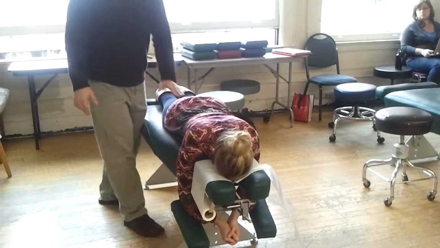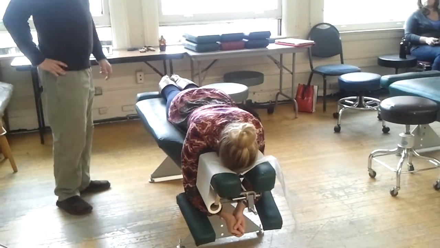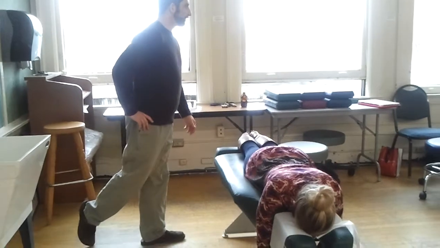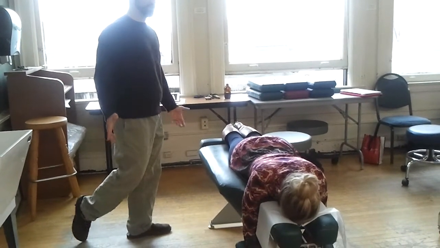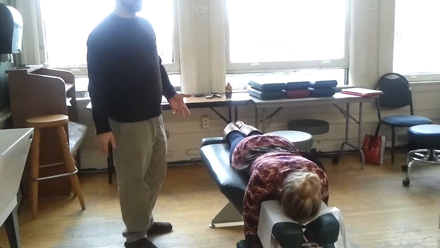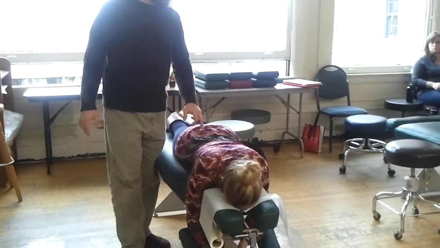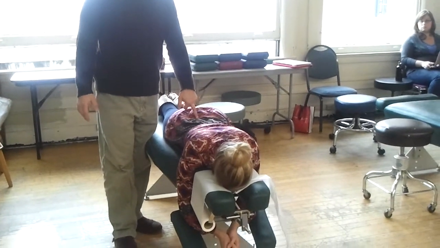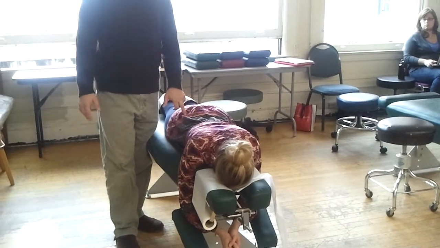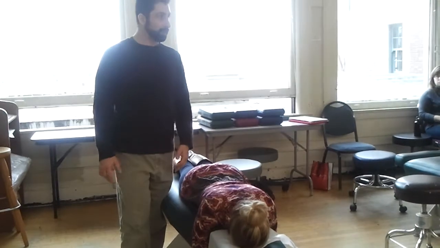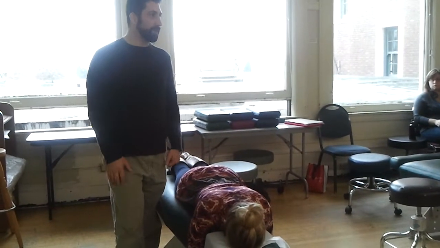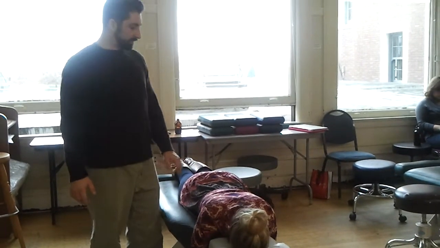And I'm going to stabilize that. And that will allow me to hyperextend the hip. If I don't stabilize the SI joint, I'm hyperextending the hip and the SI joint. I still don't know what's going on. If I stabilize the SI joint properly, and I hyperextend the hip, and they have hip pain, what are we thinking? Problem with the hip, not the SI joint.